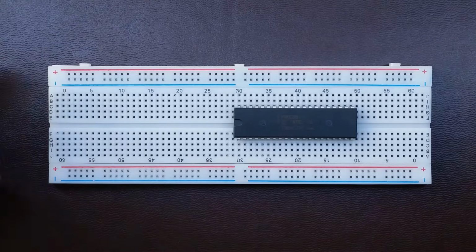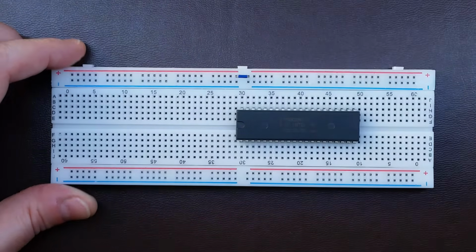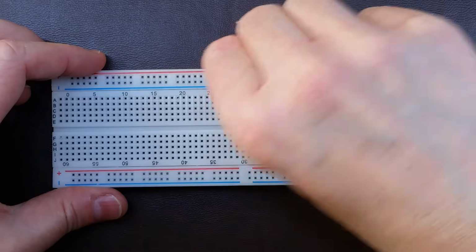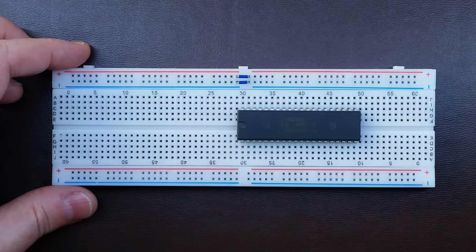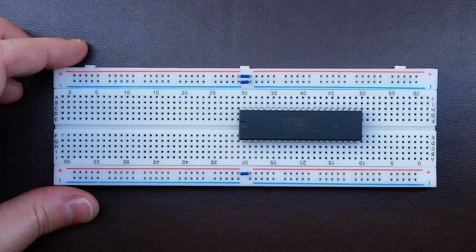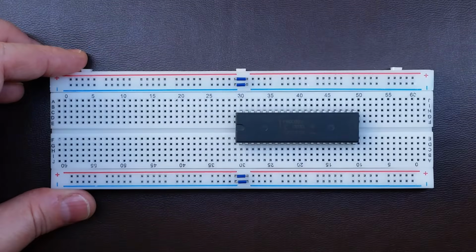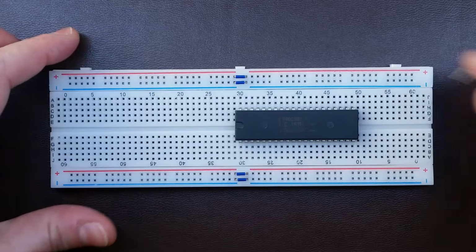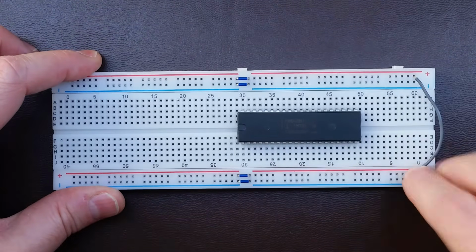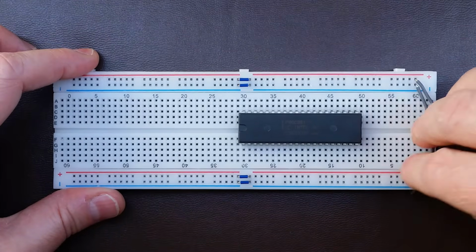So first we need to join those VCC and ground lines all together, at the top and the bottom. And also we need to connect together the VCC at the top and the bottom, and then the same with the ground.